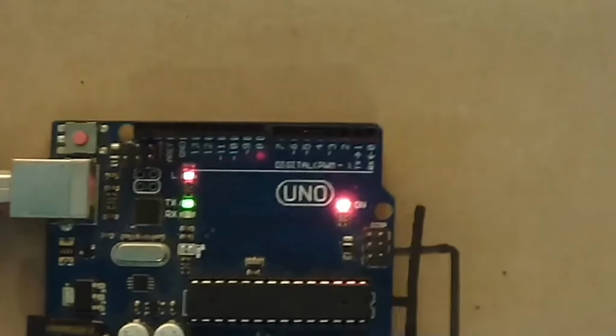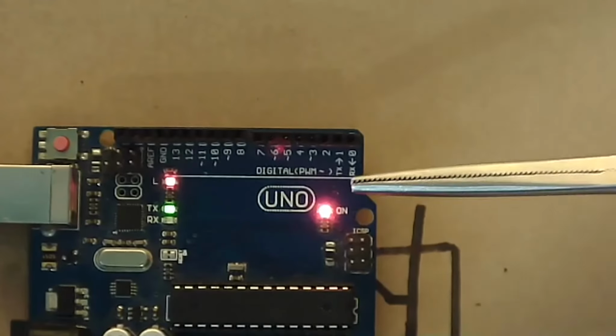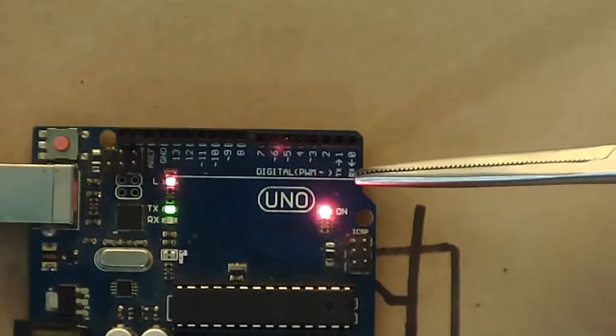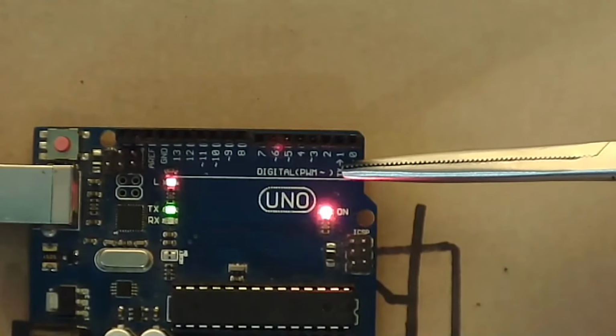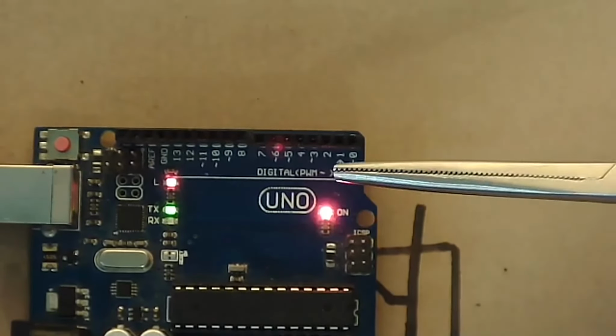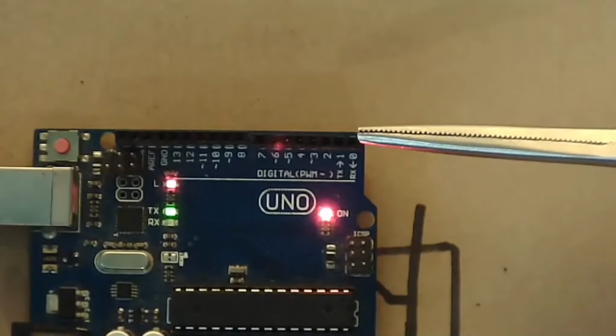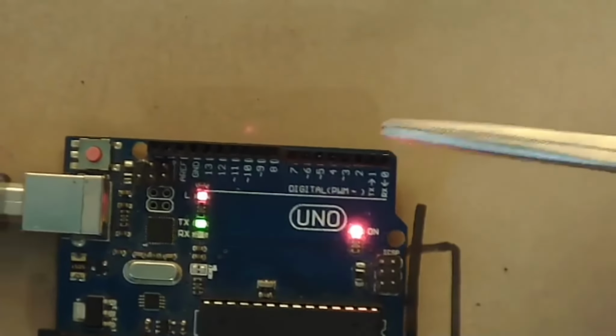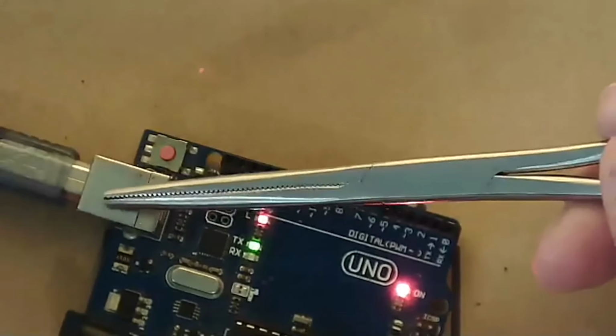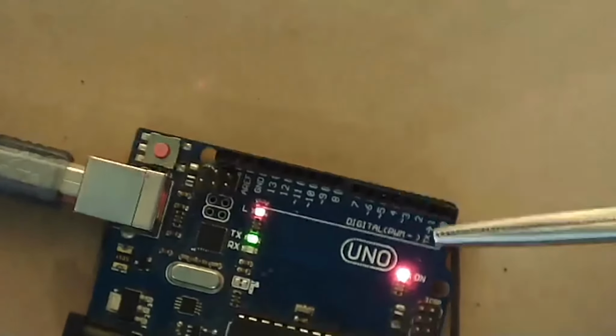I want to point out right over here, we can see on pins 0 and 1, we also have an RX and a TX marked. And this is telling us that these two pins are electrically connected to what's happening in our USB cable.